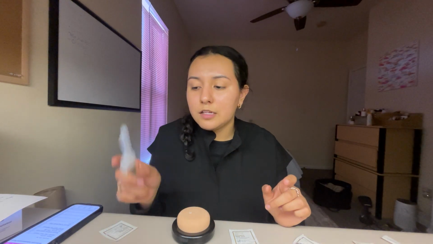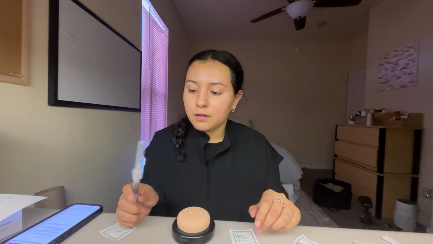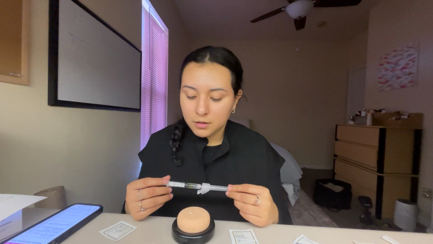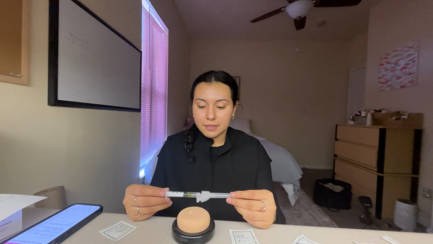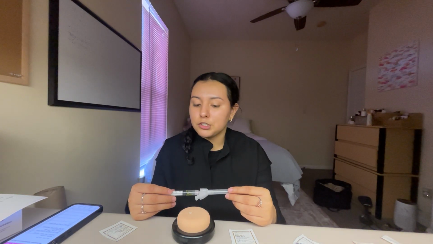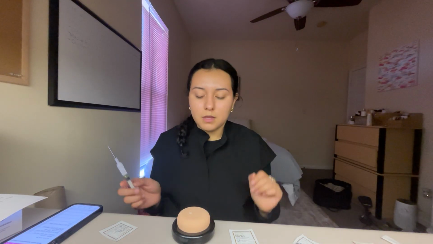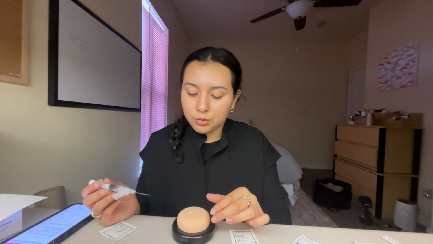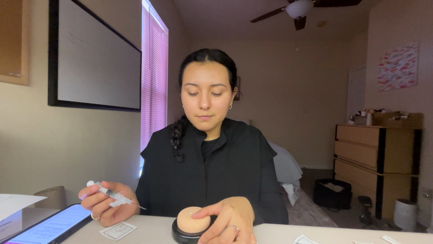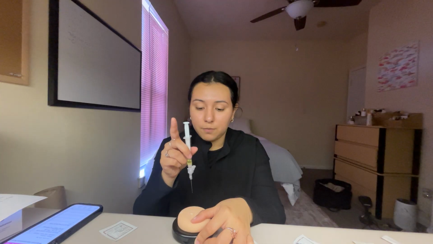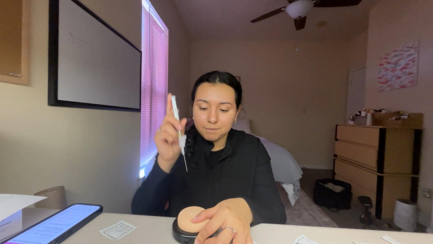And then last but not least, I have Demerol. For Demerol, we are going to use the Z-Track method. We are going to remove our cap. And for this one, we're going to kind of hold our skin to the side, and then we're going to insert it at a 90 degree angle. We're going to do it fast and quickly.